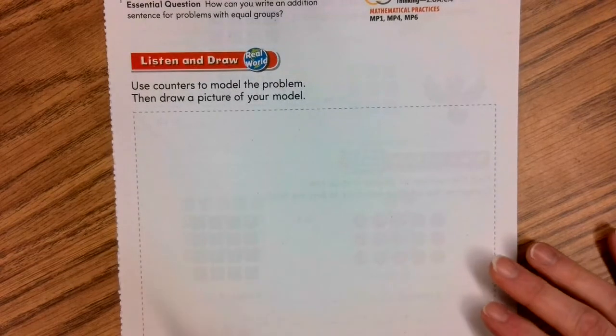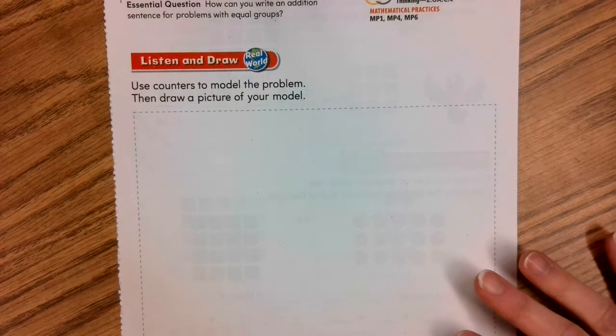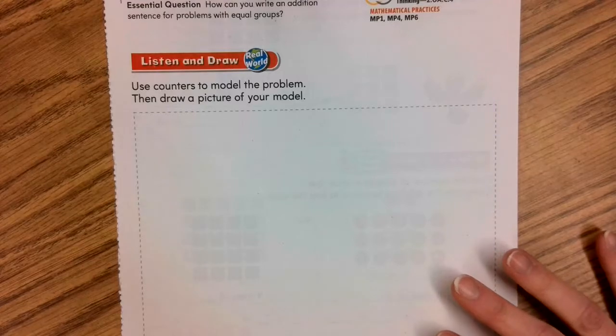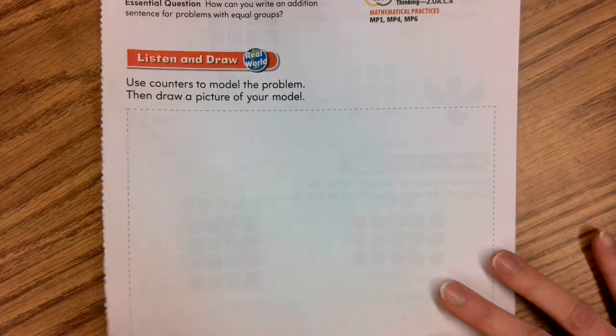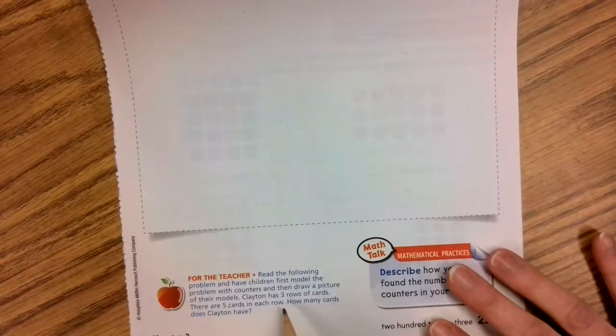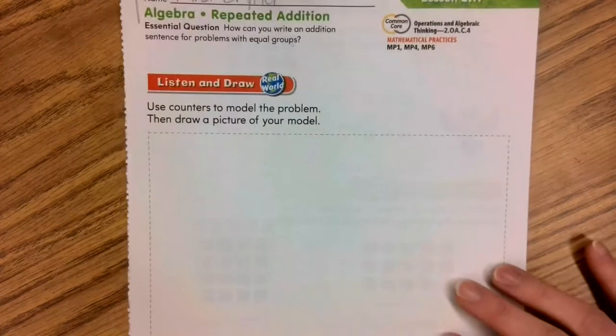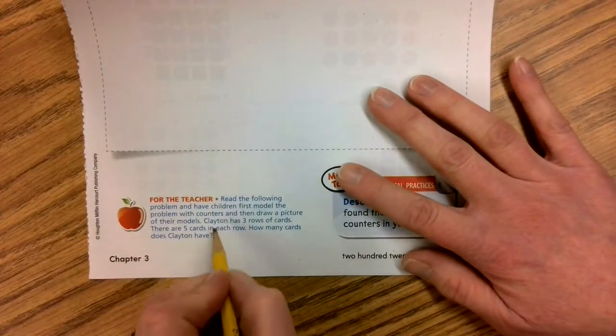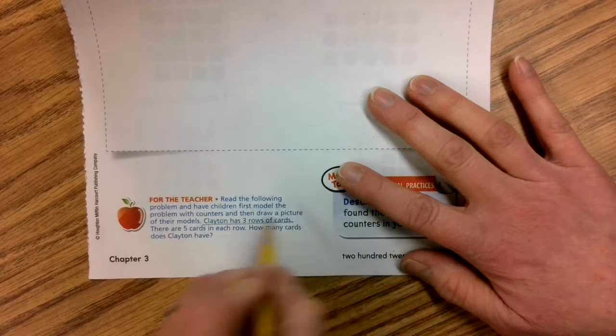First off, in the listen and draw, it says Clayton has 3 rows of cards. I'm just going to underline that.